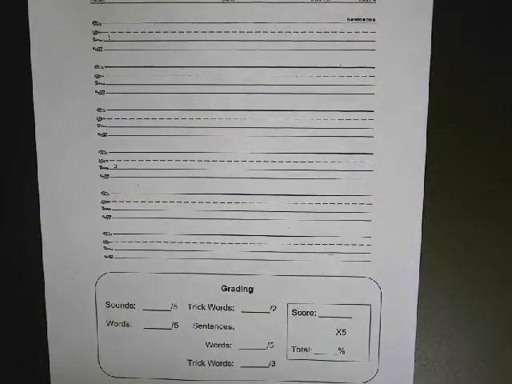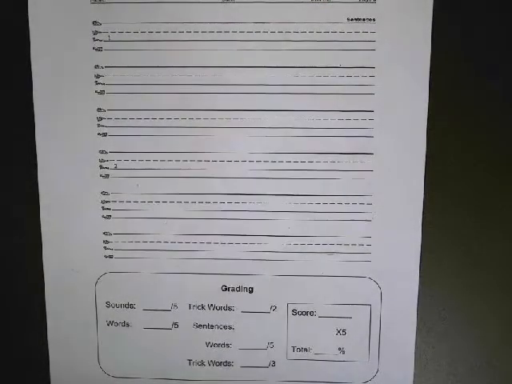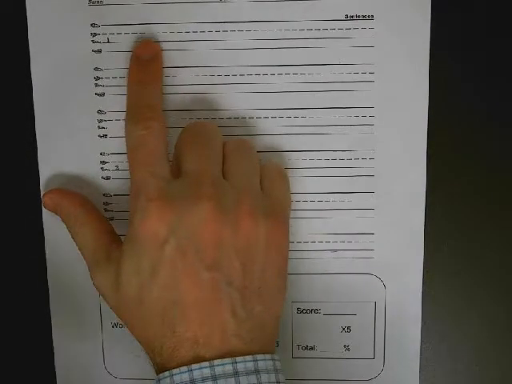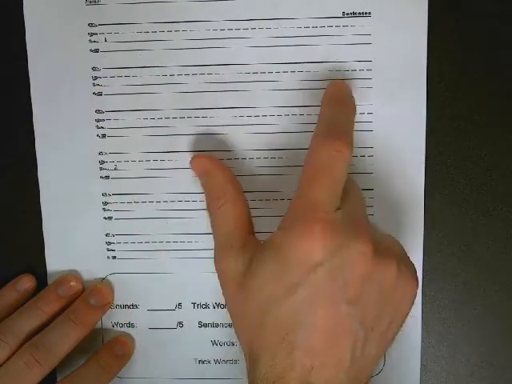You will learn cursive in the 3rd. Let's tap out 3rd. And then term. Let's tap that one out. Term. You will learn cursive in the 3rd term.